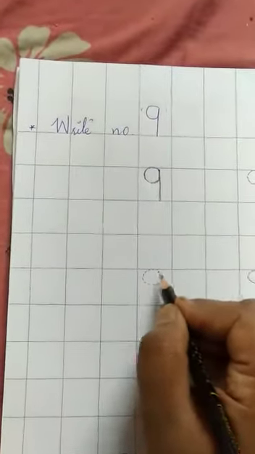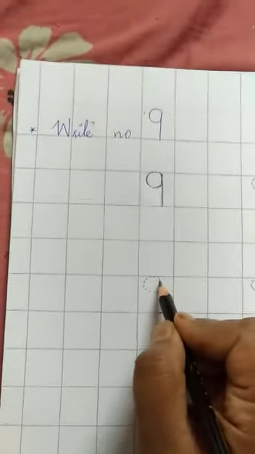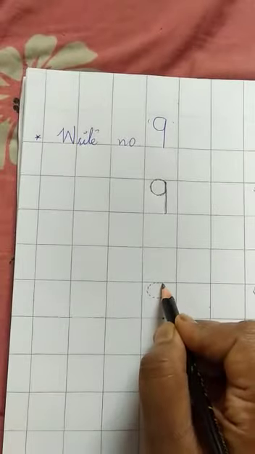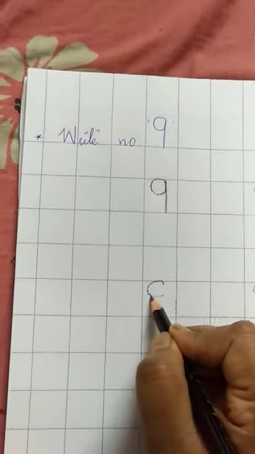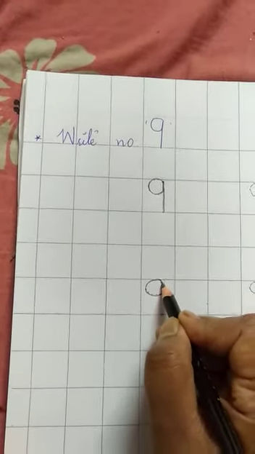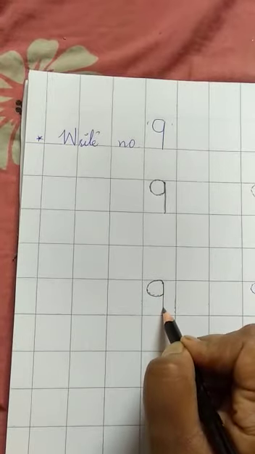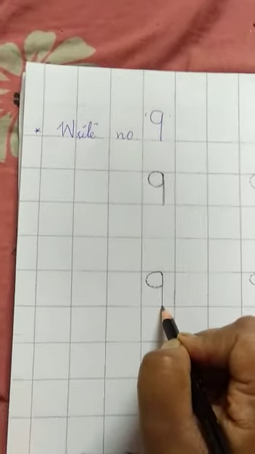One more time I will tell you. Look here, make a curve like this, then go up and come down in a straight line. So this is how you will write number 9.